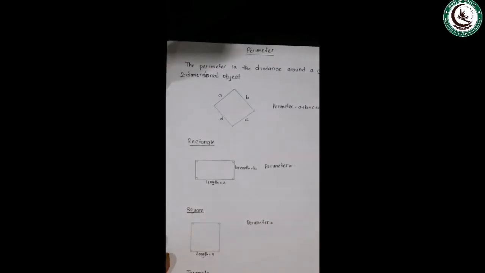That would be A plus B plus C plus D. So the perimeter is given here. You would have studied the perimeter of a rectangle, square, triangle and a circle in previous grades. In this grade 10 syllabus, we'll look into the perimeter of the sector. Before moving into the perimeter of the sector, we'll look into the perimeter of the rectangle, square, triangle and circle.